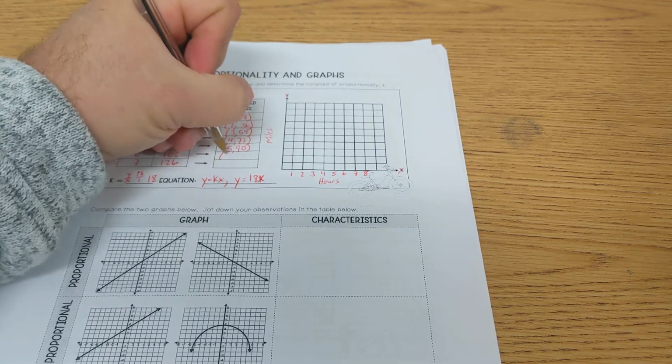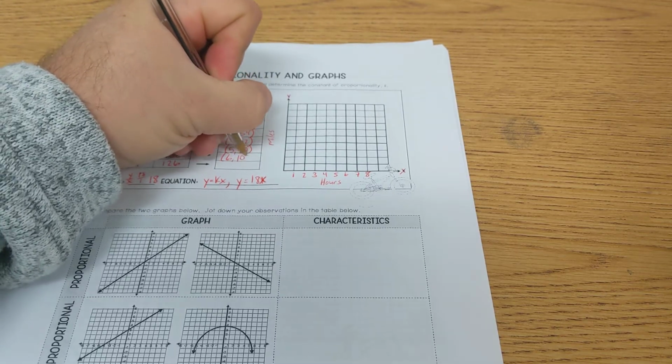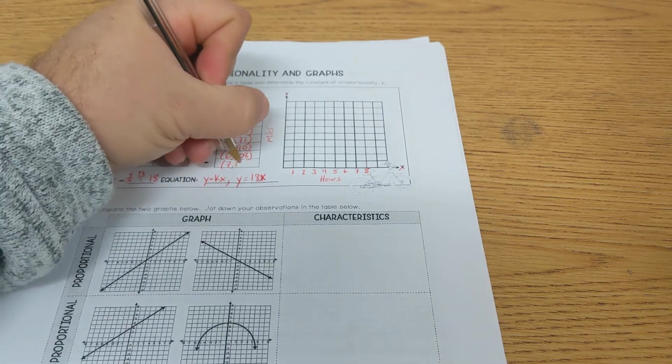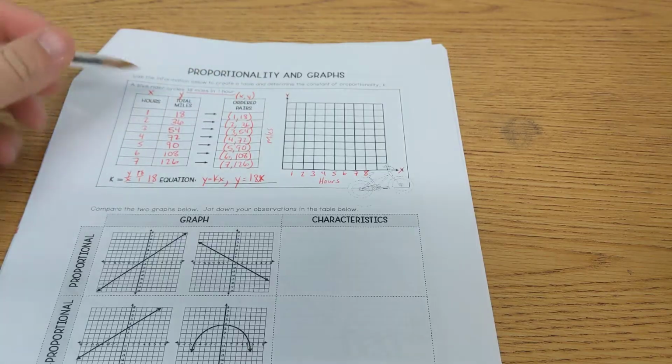6 and 108. That is in Miss Cobb's algebra classes need to report to her room at this time.